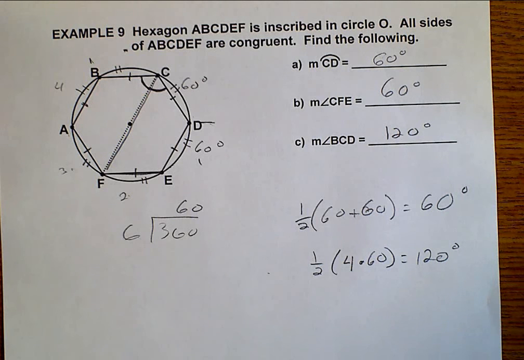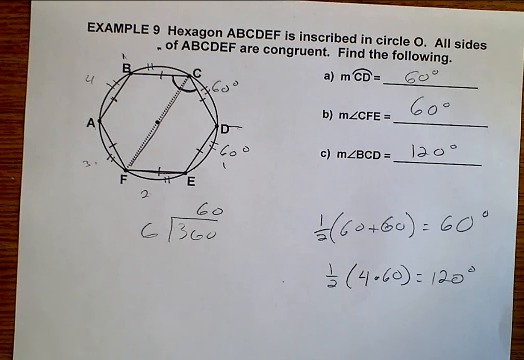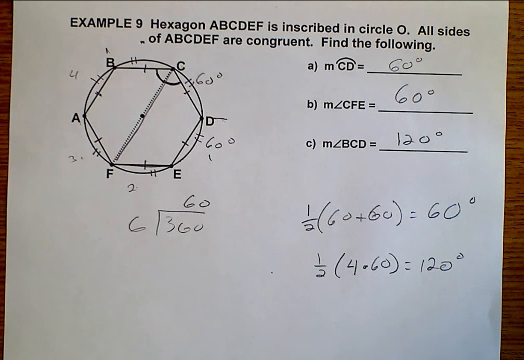And that's what we're talking about. So there were lots of theorems that we talked about dealing with inscribed angles and arcs. Please keep your notes and make sure you're reviewing back to your theorems if you forget. Look at your examples as you're working on your assignment. If you do that, it shouldn't be too terribly hard.